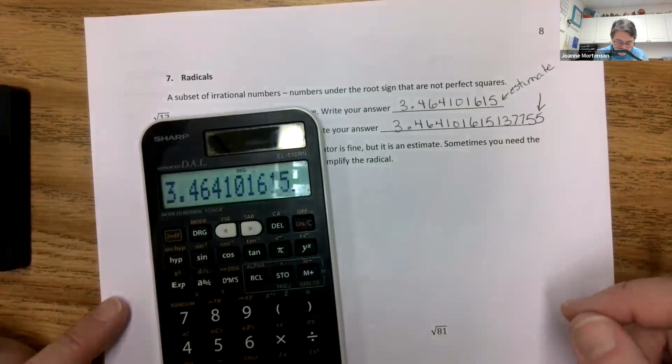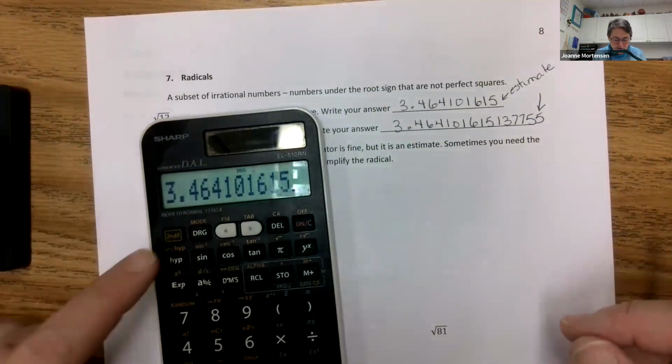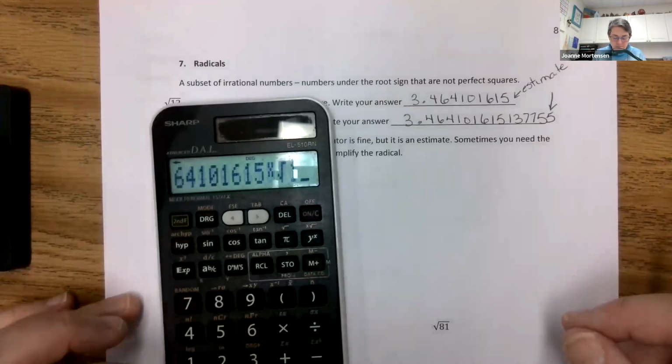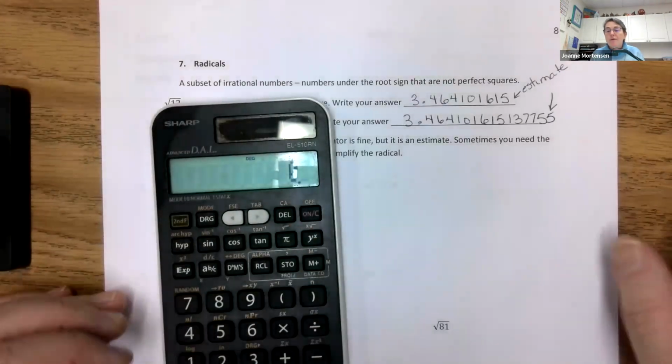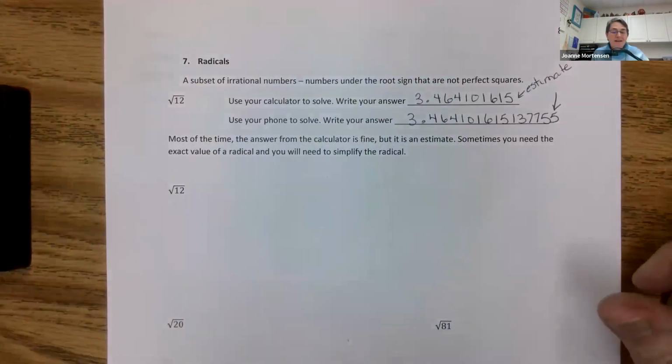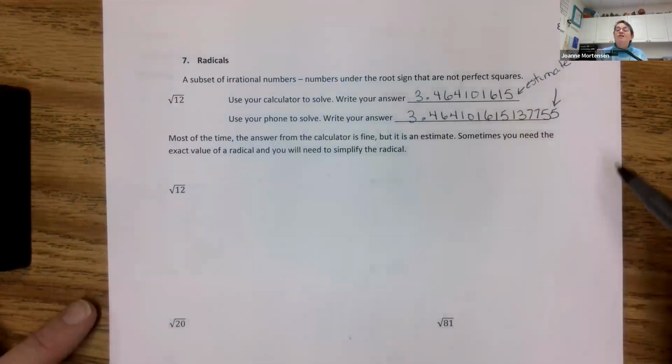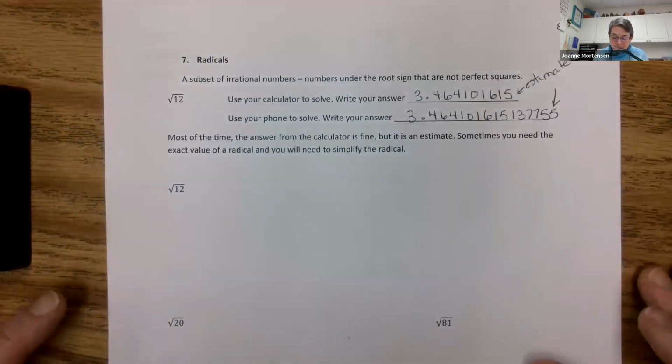Hello, where's that button? All right. Yeah. Okay. Never mind. Not my regular calculator. I was just going to square it, not swear it. Square it to see how close it came to 12.